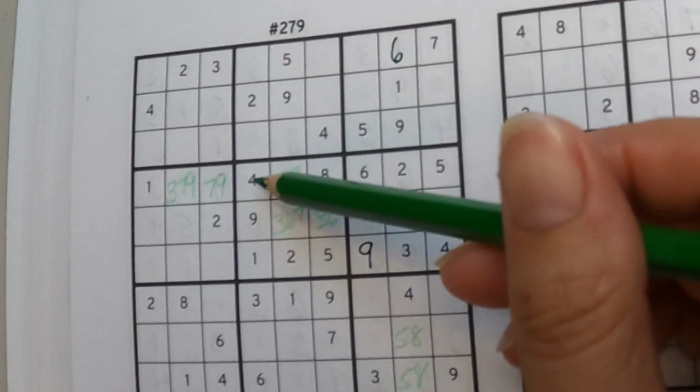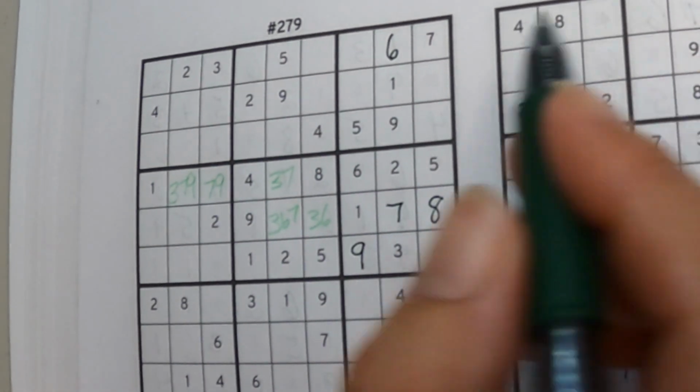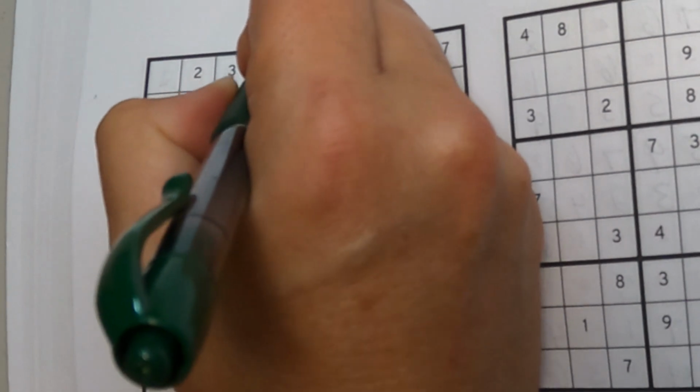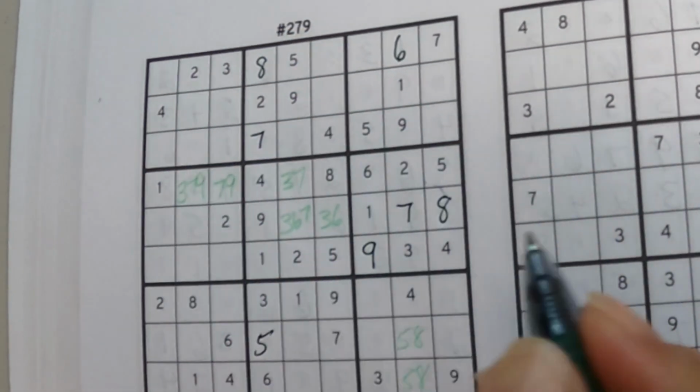For this column, we're missing 5, 7, and 8. We've got a 5 and 7 here, so this is our 8. That 5 means this is our 7, 5.